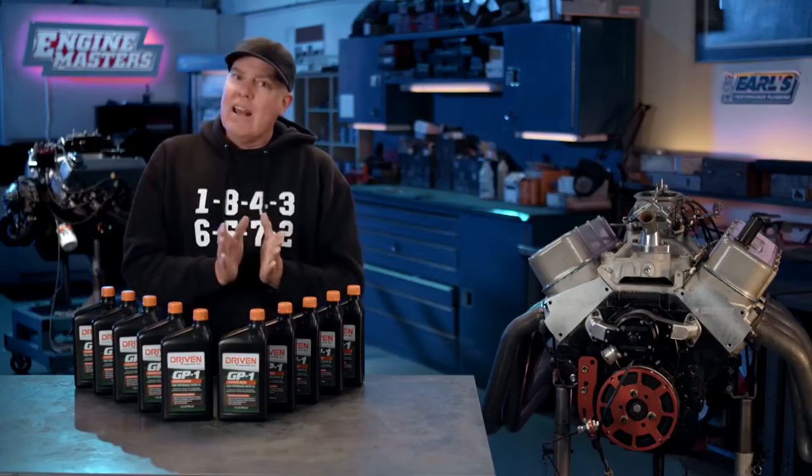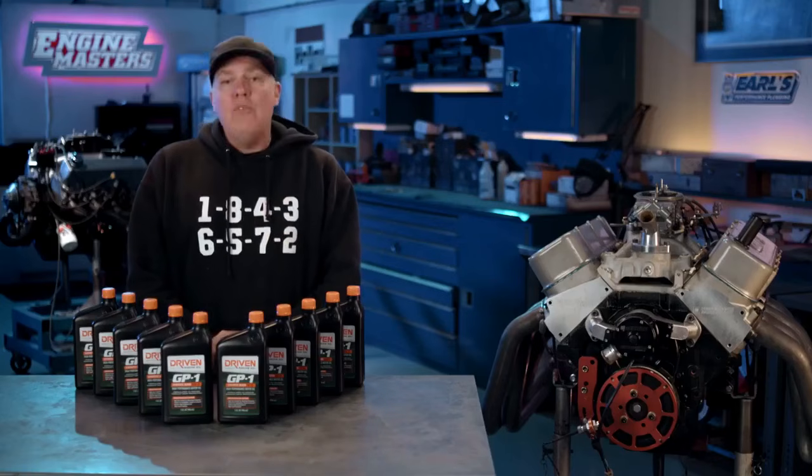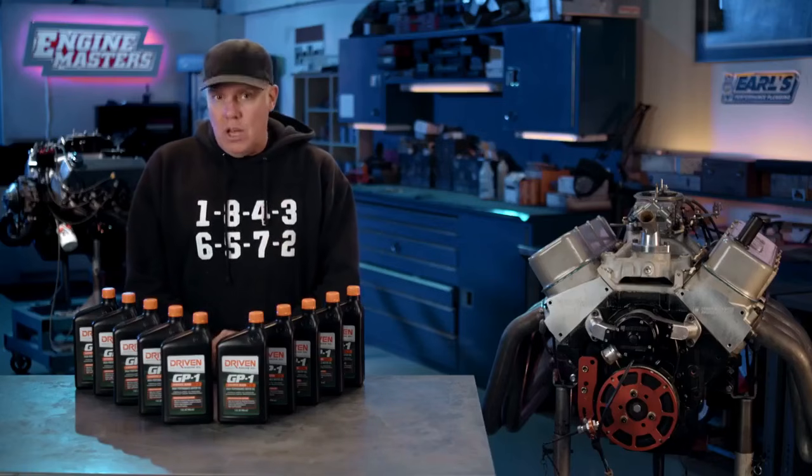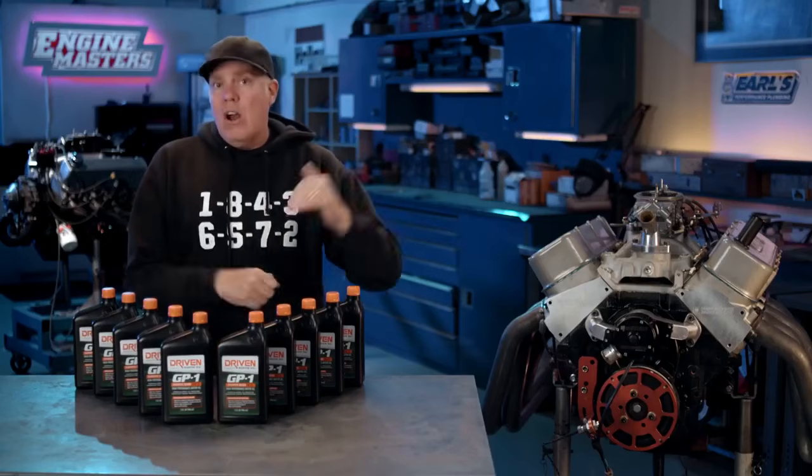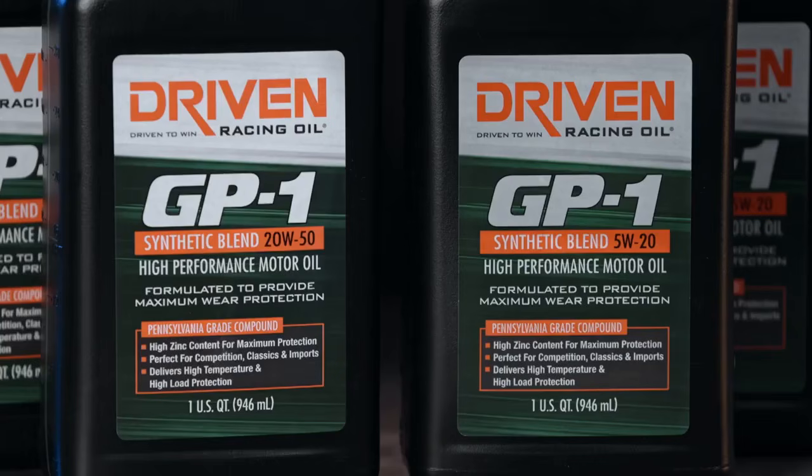All right, this can get kind of complicated, so let's go over some oil basics. First of all, what is viscosity? It is a measurement of a fluid's resistance to flow. A higher number is thicker, a lower number is thinner. So therefore, a 5W20 oil is thinner than a 20W50 oil.